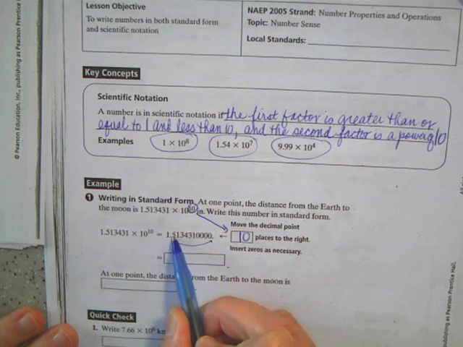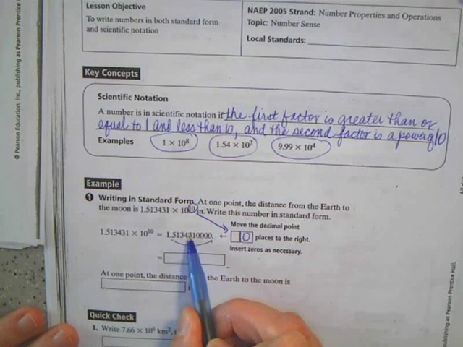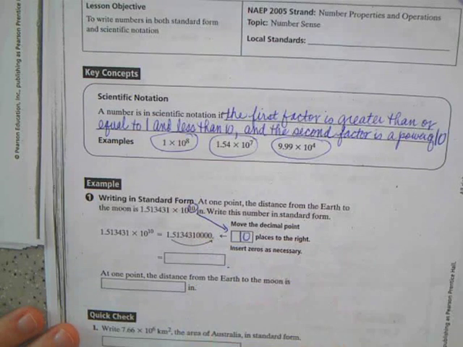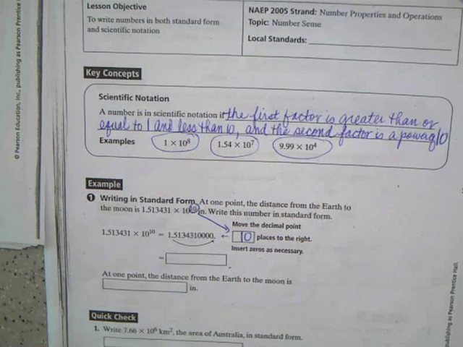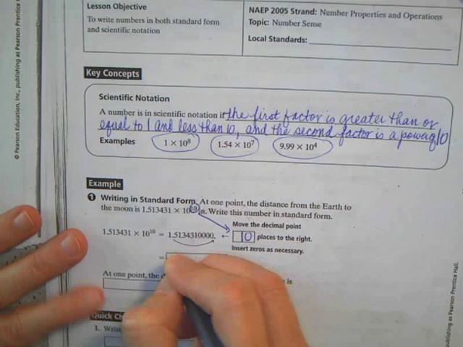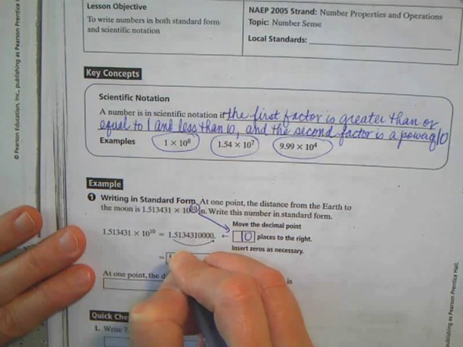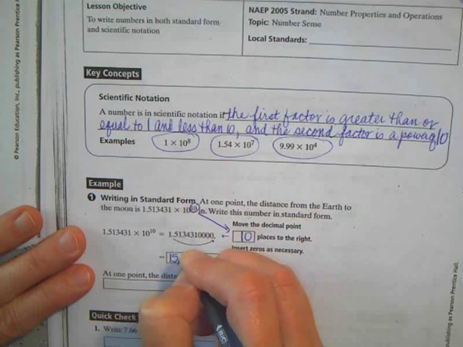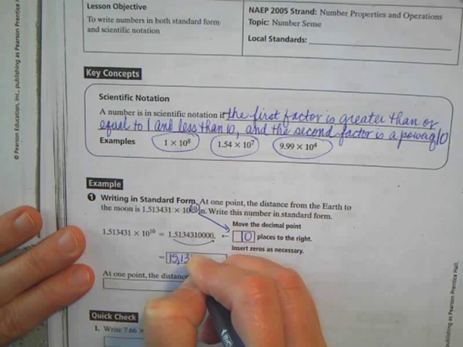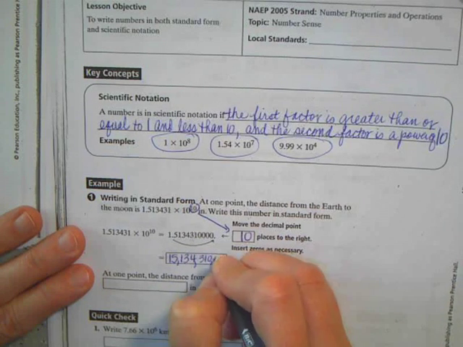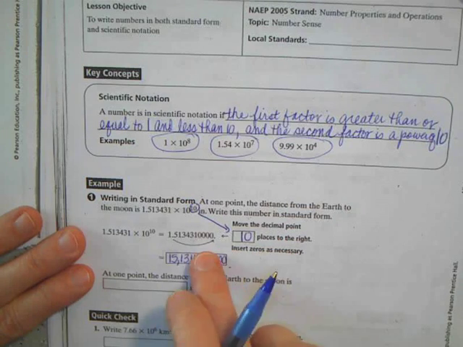So here we go. This is 1, 2, 3, 4, 5, 6, 7, 8, 9, 10. Boom, my decimal point goes there. So I had to insert 4 zeros to have that appropriately placed. So that gives me 1, 5, comma, 1, 3, 4, comma, 3, 1, 0, comma, 0, 0, 0.